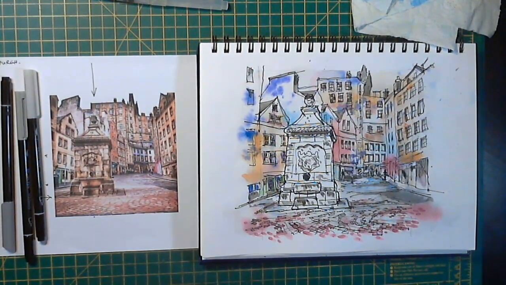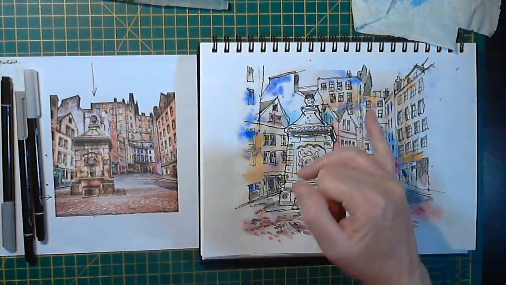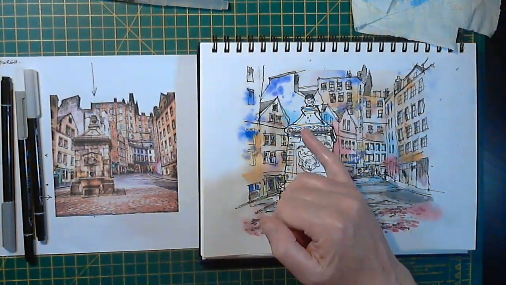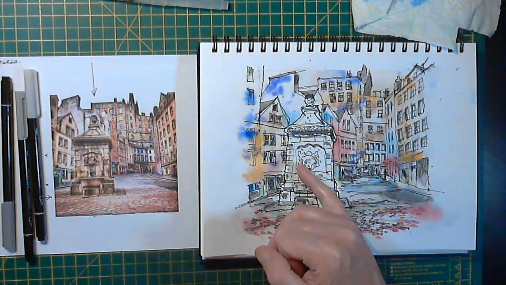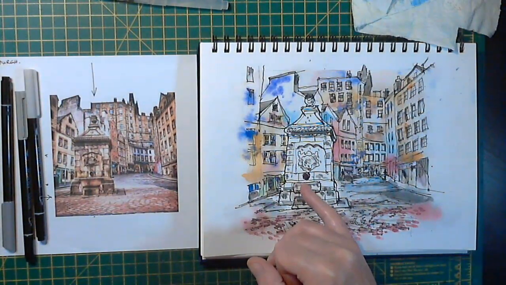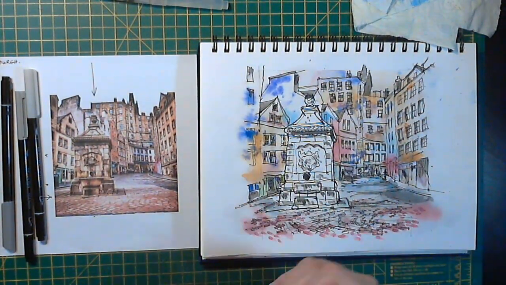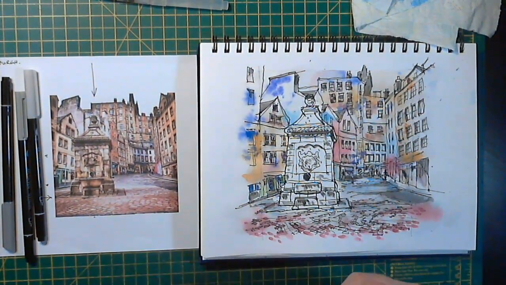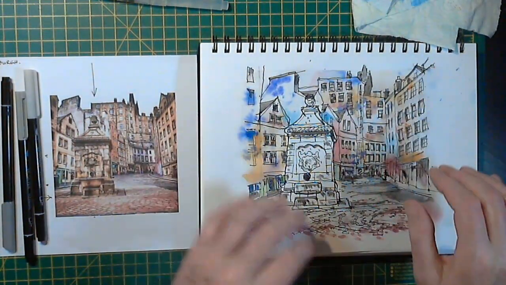Okay, I think we are about finished now. As you just saw, I've done a few highlights with the felt tip grey pens. I decided not to put any colour within this object here, a monument, because I thought there was enough colour surrounding it, and I didn't want to lose it in amongst all the rest of the colour.